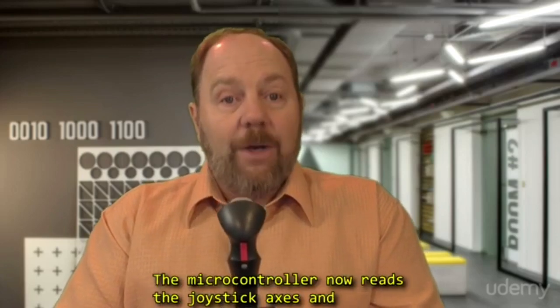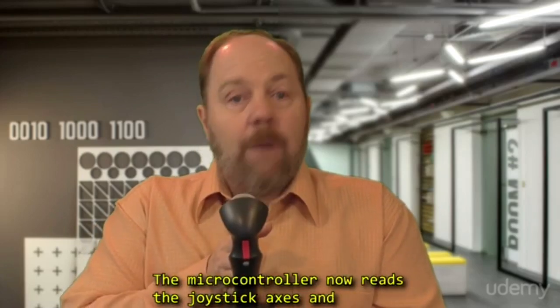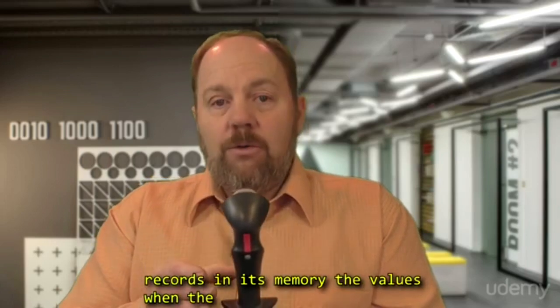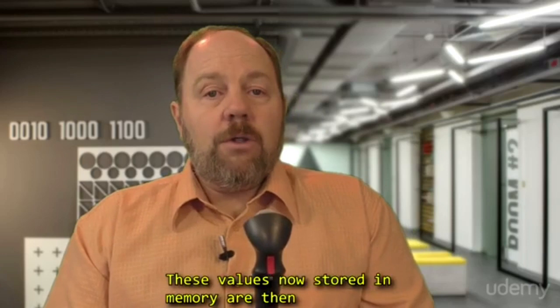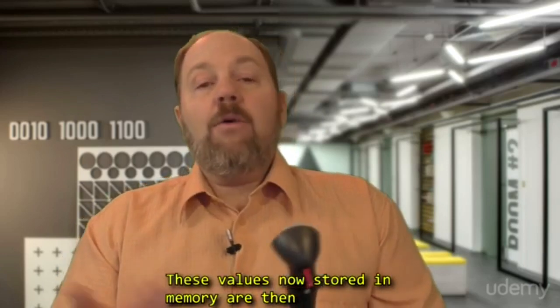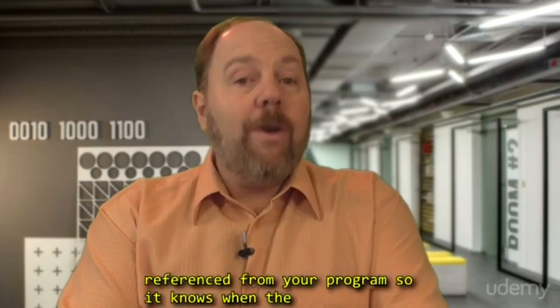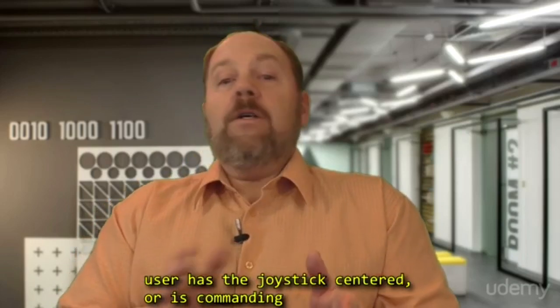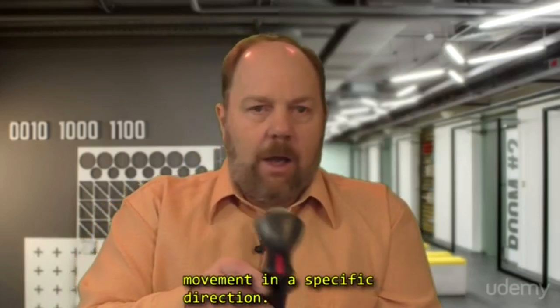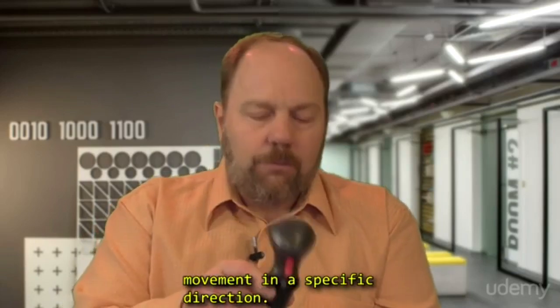The microcontroller now reads the joystick axes and records in its memory the values it sees when the joystick is centered. These values, now stored in memory, are then referenced from your program so it knows when the user has the joystick centered or is commanding movement in a specific direction.